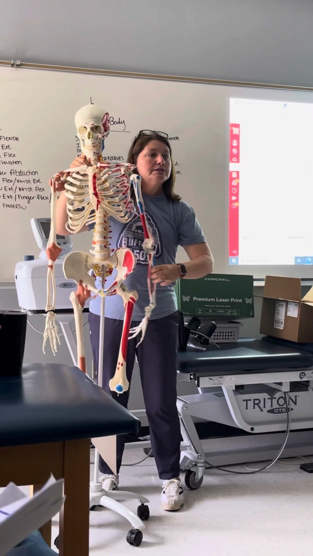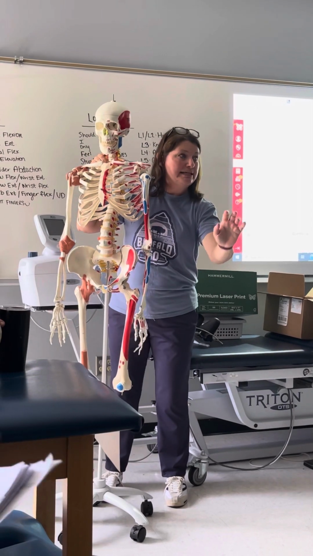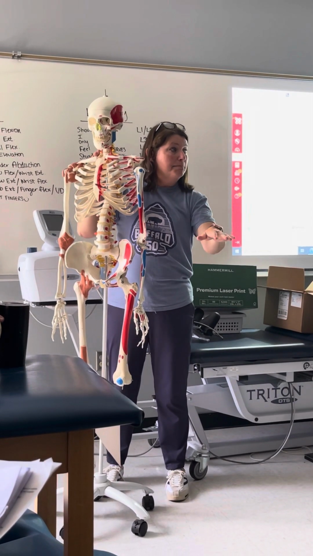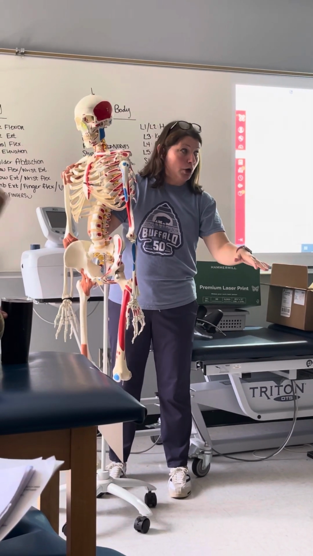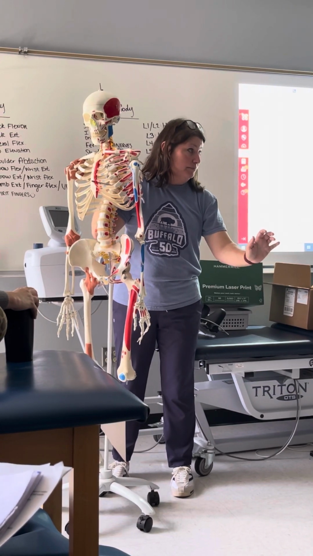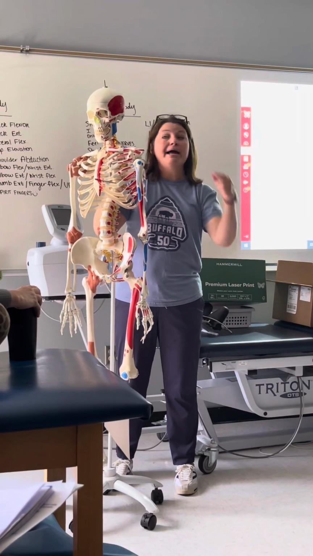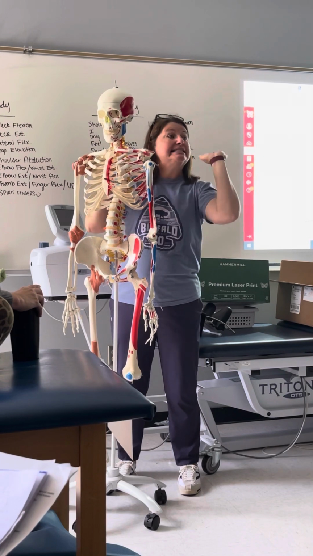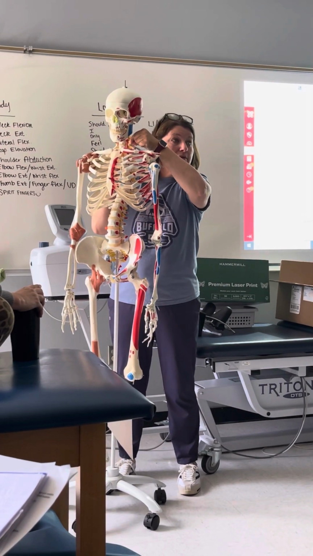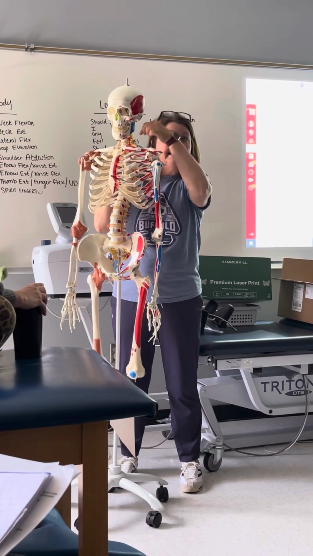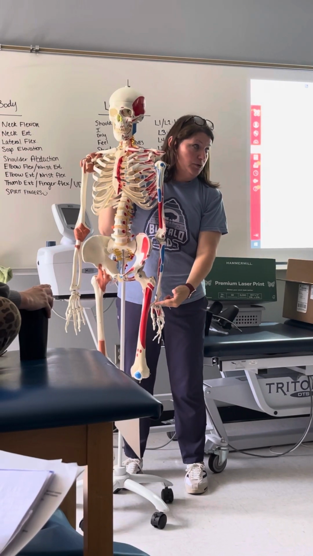So if you're having trouble extending your wrist, it might be because your radial nerve is not getting the signal to it. But it also might be because something is pinching C6, cervical nerve root 6, and that's not letting the signal get to it.